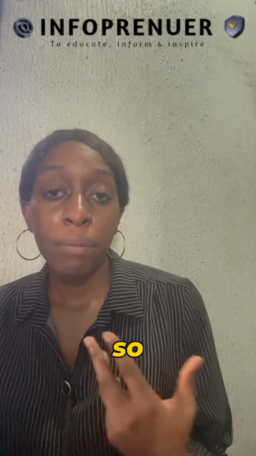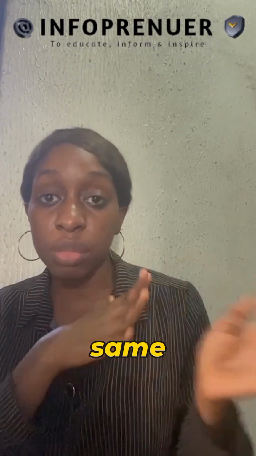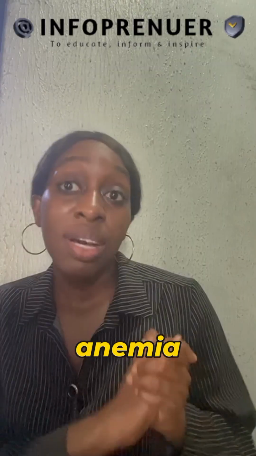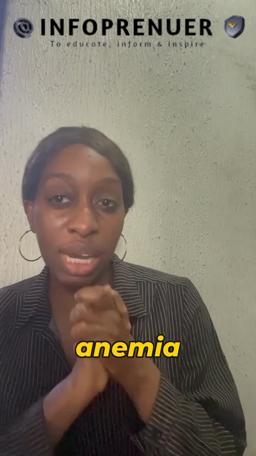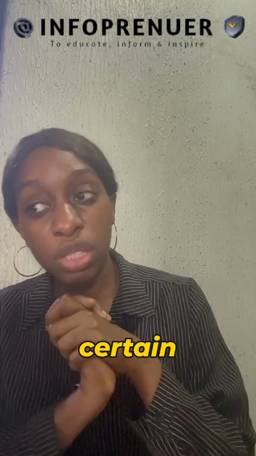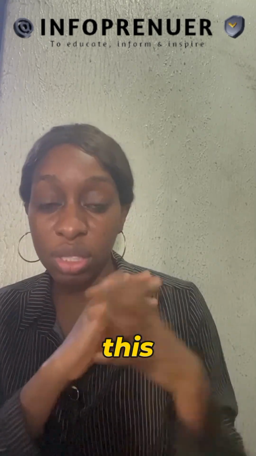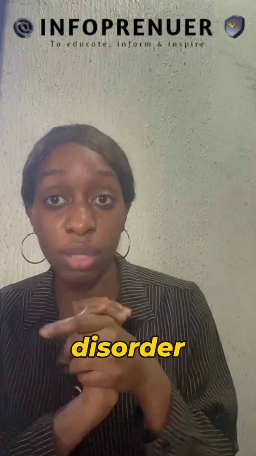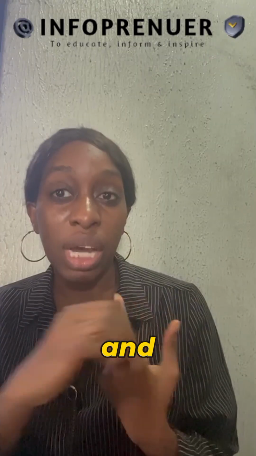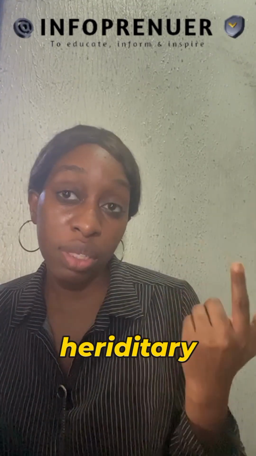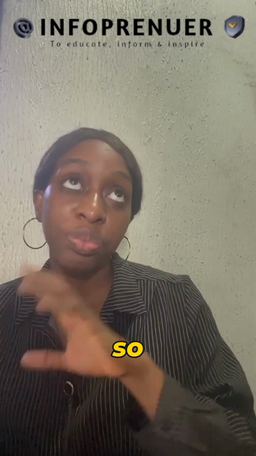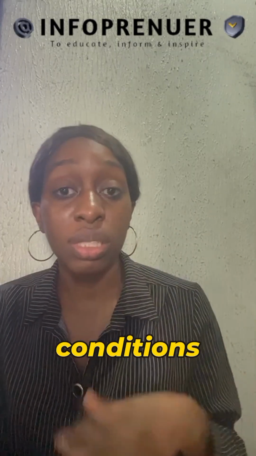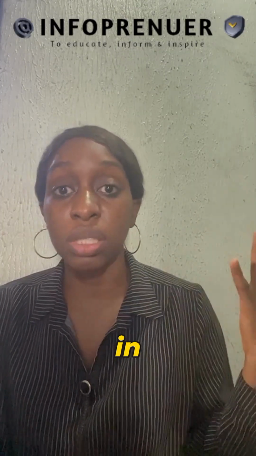So, conditions that could mimic the same symptoms we see in thalassemia, for example, sickle cell anemia, iron deficiency anemia, autoimmune hemolytic anemia. So basically, certain kinds of anemias, because this is a blood disorder. Then also lead poisoning, and there's something called hereditary spherocytosis. All these conditions have similar symptoms to what we see in thalassemia.